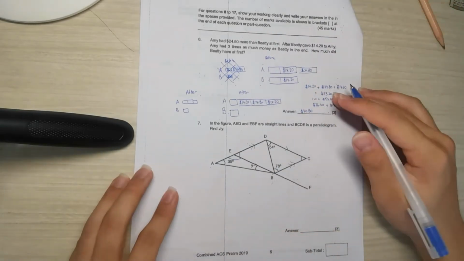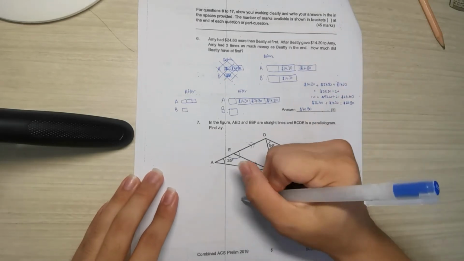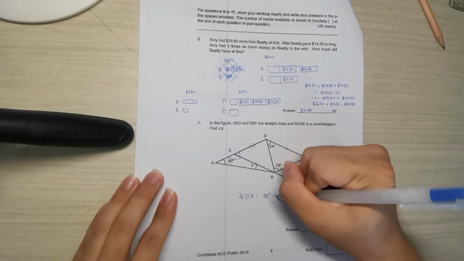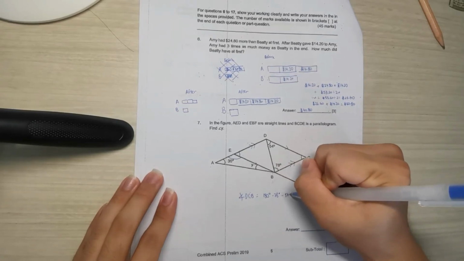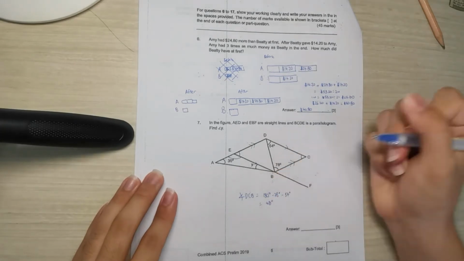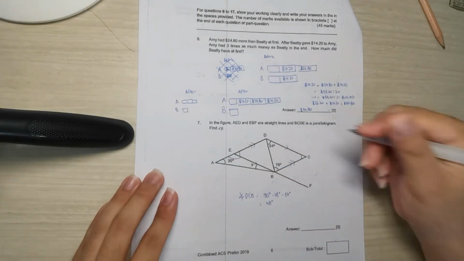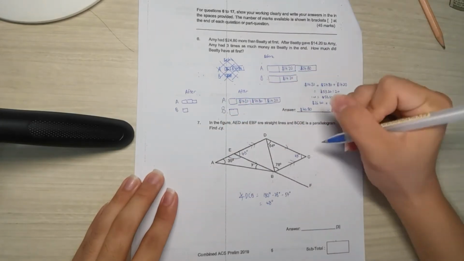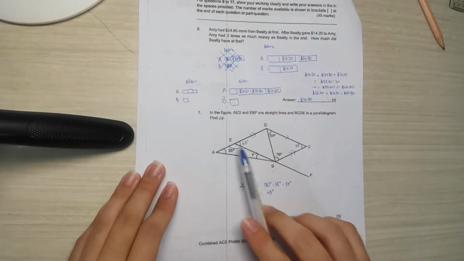Okay, so let's start. So angle DCB is equals to 180 degrees minus 78 degrees minus 54 degrees equals to 48 degrees. So here is 48, here should be 48 degrees also. So next, find angle AEB.